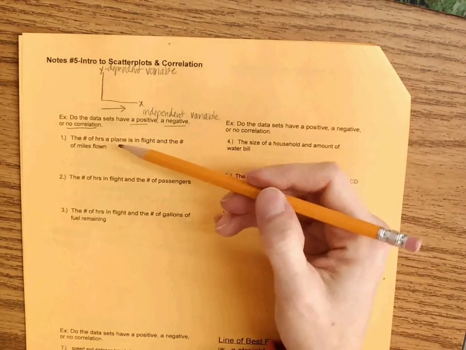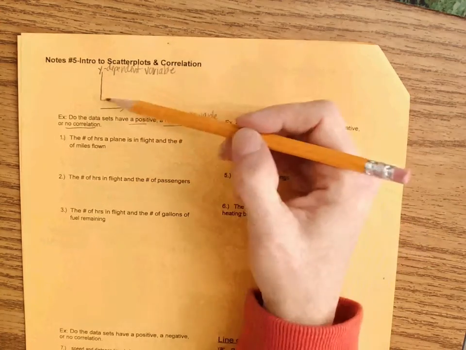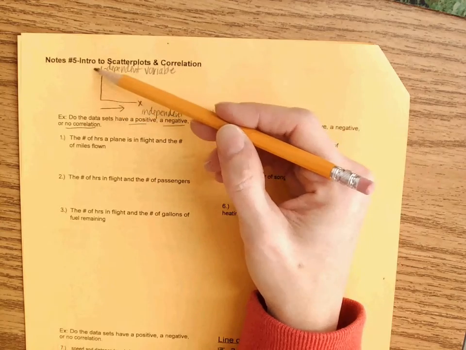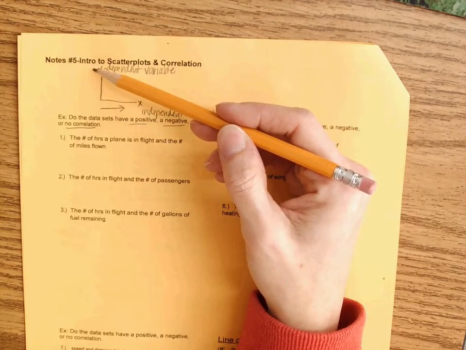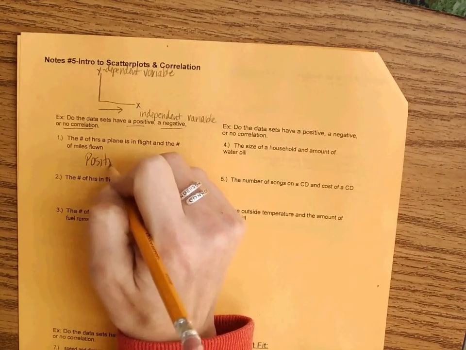So for our first one, we have the number of hours a plane is in flight and the miles flown. So as our plane is in flight, we see that the miles flown also increases. So this is called a positive correlation.